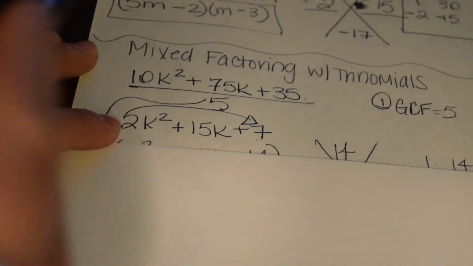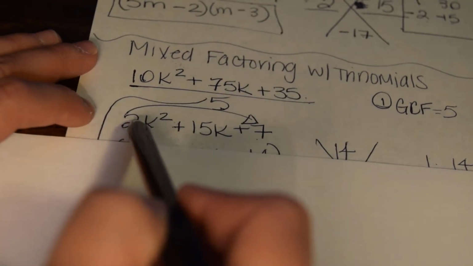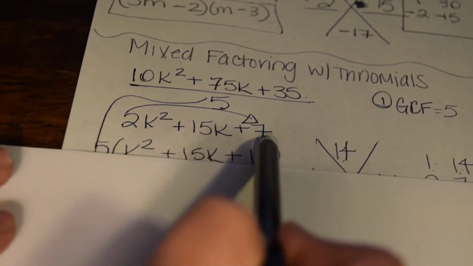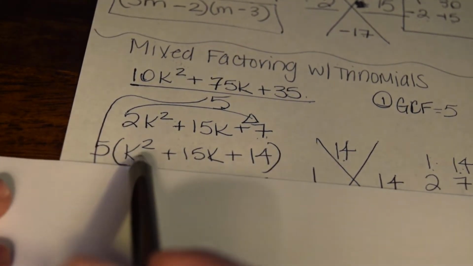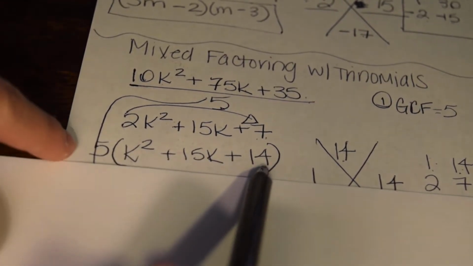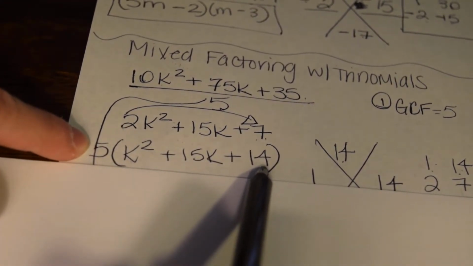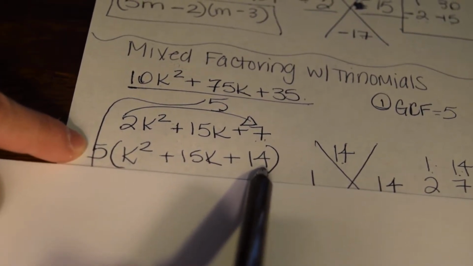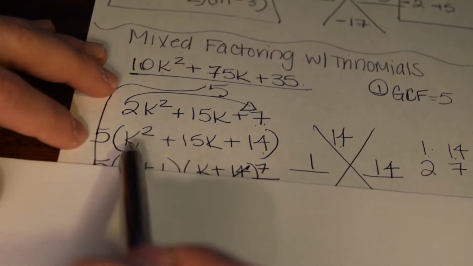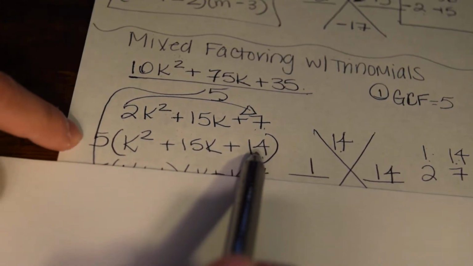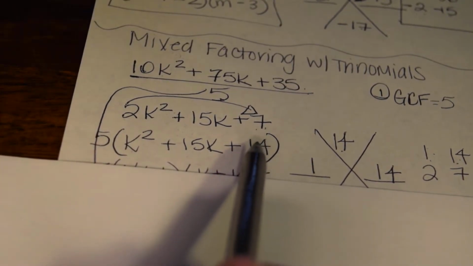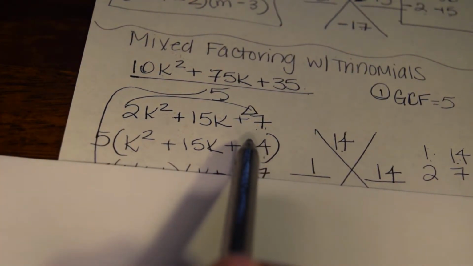At this point, I'm going to use my slip and slide technique, so I'm going to slip the 2 over to the 7 and multiply them together. I will get k squared plus 15k plus 14, and it's important to remember to carry the greatest common factor outside of the parentheses. At this point, I'm using my factoring trinomials with a coefficient of 1 technique, which is on page 3 of your brochure.